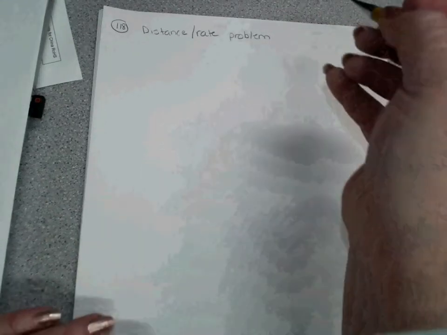Now y'all might remember we did these last year in Algebra 2, but we did them as a system of equations. We set up two equations with two unknowns, and we solved that way. Now I want to show you how to do it with a rational equation. I don't know which one is easier really, but this is the rational equations chapter, so this is the one that we're going to do. So let's start with our first formula.